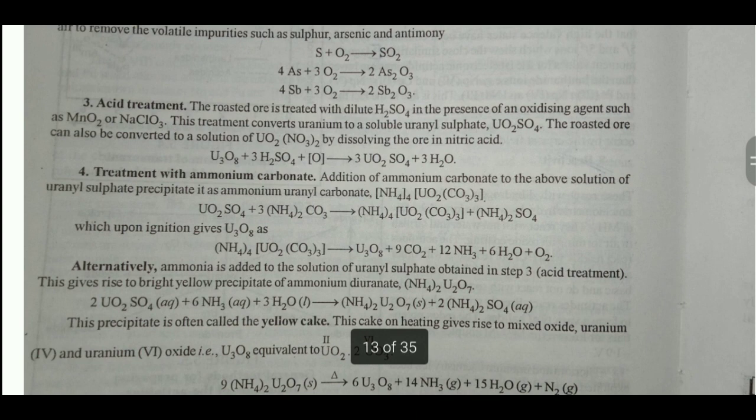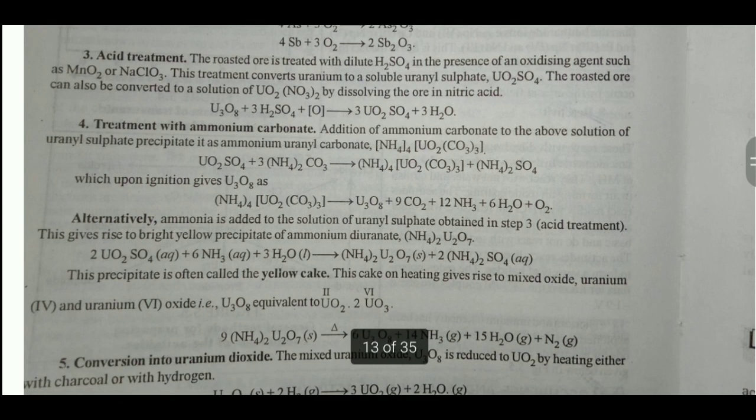Third, acid treatment. The roasted ore is treated with dilute H2SO4 in the presence of an oxidizing agent such as MnO2 or NaClO3. This treatment converts uranium to a soluble uranyl sulfate, UO2SO4. The roasted ore can also be converted to a solution of UO2(NO3)2 by dissolving the ore in nitric acid. Fourth, treatment with ammonium carbonate. Addition of ammonium carbonate to the above solution of uranyl sulfate precipitates ammonium uranyl carbonate.